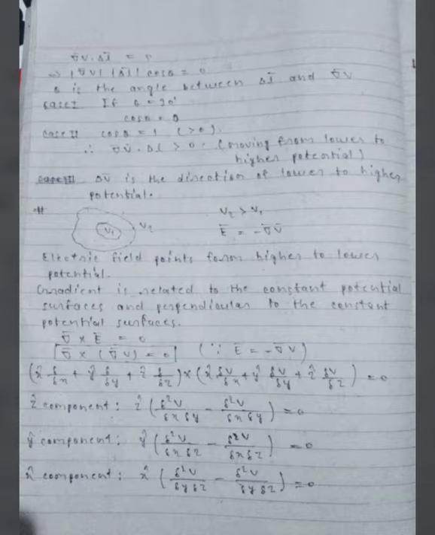So we have understood the relationship between gradient and constant potential surfaces. Gradient is related to constant potential surfaces. In fact, it is perpendicular to them. The gradient points in the direction from lower to higher potential, and the electric field points from higher to lower potential because of the minus sign on the gradient.